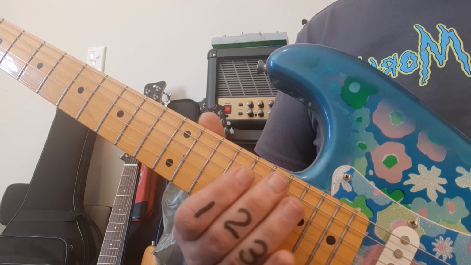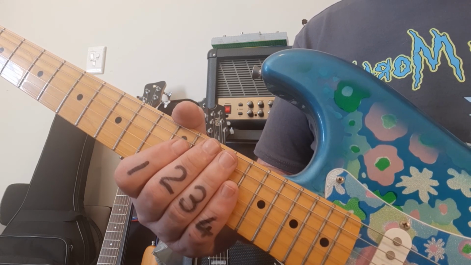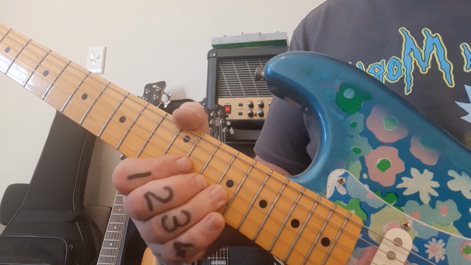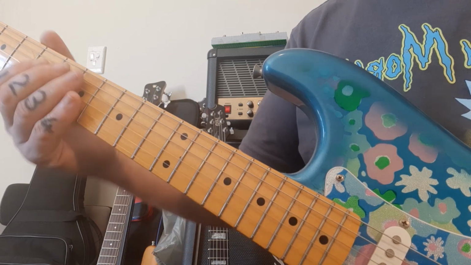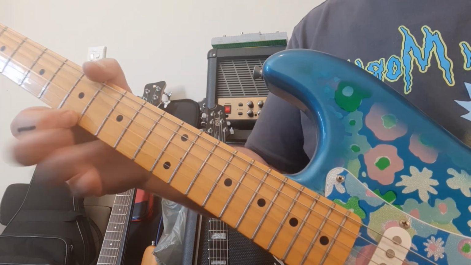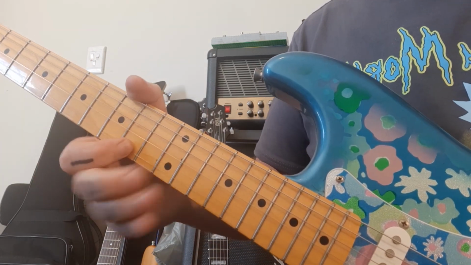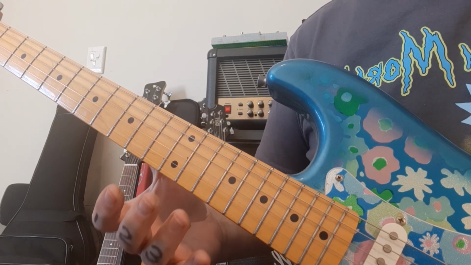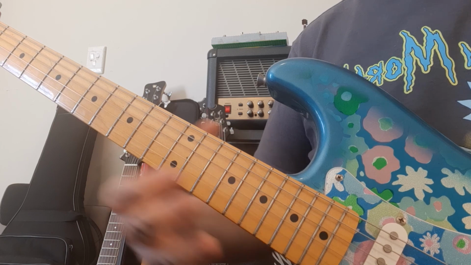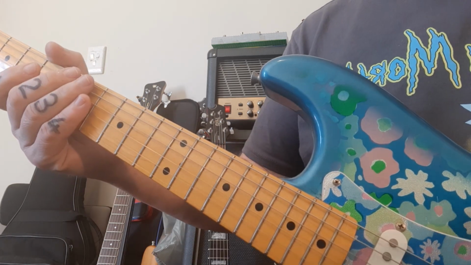Any questions, please bring them on. I'll be happy to answer them. I really want us to know this theory because at the end of the day, we want to be able to have freedom to play anywhere on the guitar neck without having to think about it. We don't want to think block position. You want to have freedom the whole way through.